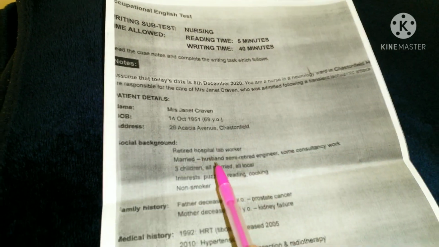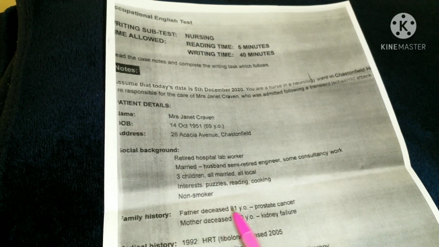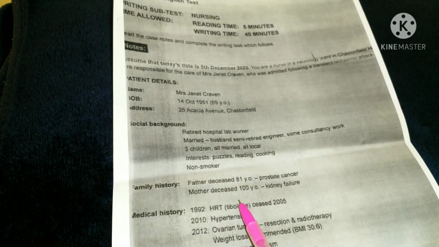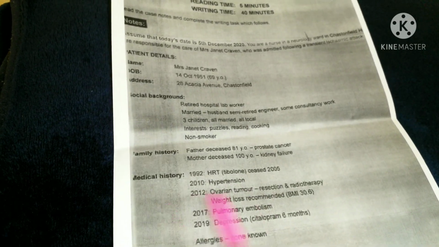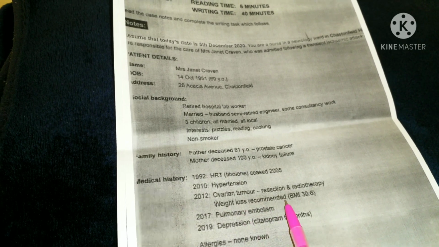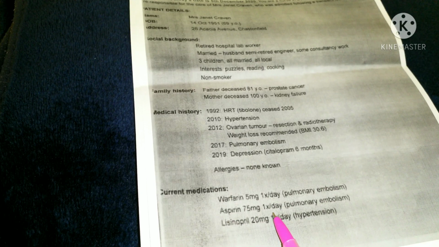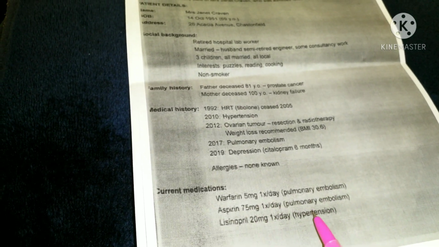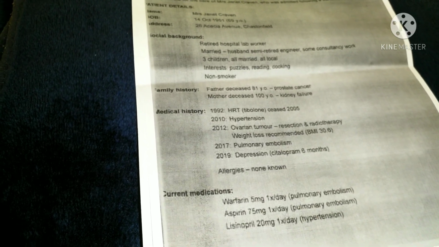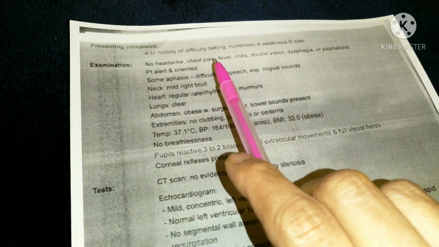So we can write Mrs. Janet Craven, who has difficulty in ambulation as a result of transient ischemic attack. Or you can write also who has been diagnosed with transient ischemic attack, but the receiver is a physiotherapist, so it is better to write who has difficulty in ambulation as a result of transient ischemic attack, requires follow-up physiotherapy and management. So we have to leave a line again.